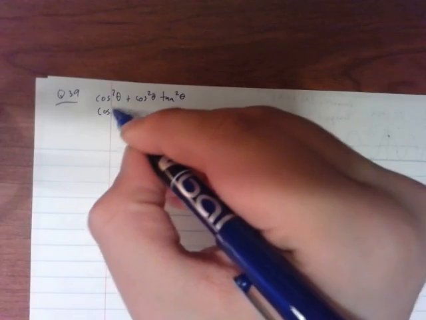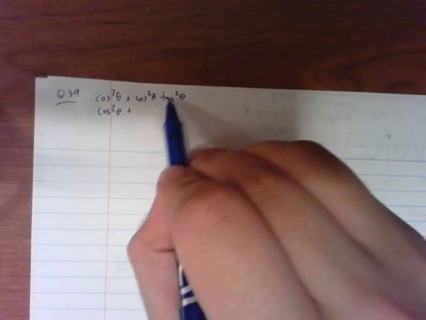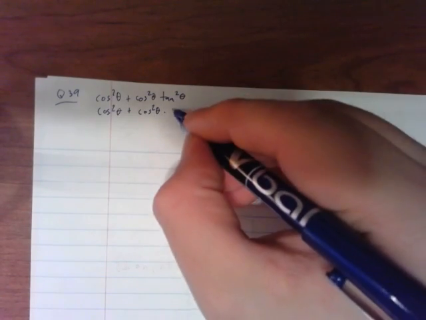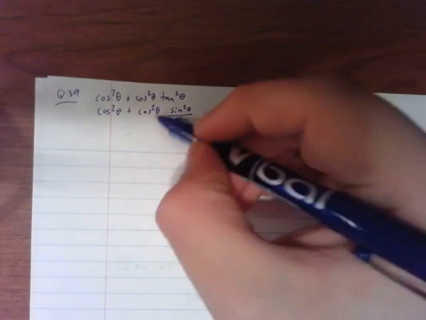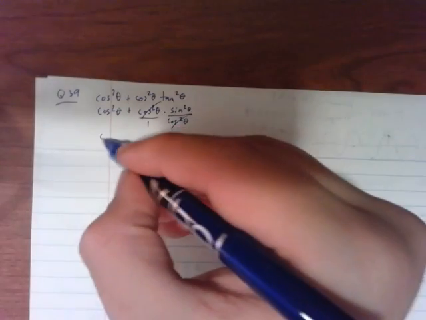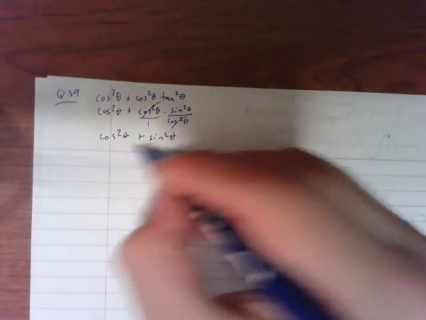So the first thing we're going to do here is rewrite this using the identity for the tangent, because remember that tangent is sine over cosine. So we have cosine squared of theta times sine squared of theta over cosine squared of theta, and this is over 1. Alright, cool. So now we have that using our identities. This cancels with that. So we're left with cosine squared of theta plus sine squared of theta. We know that that is just 1. So the answer here is 1.